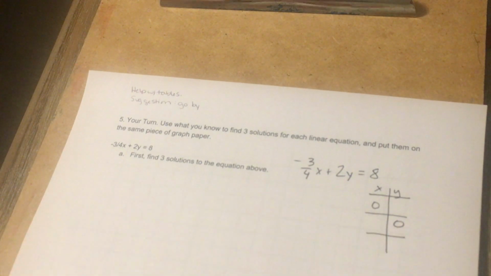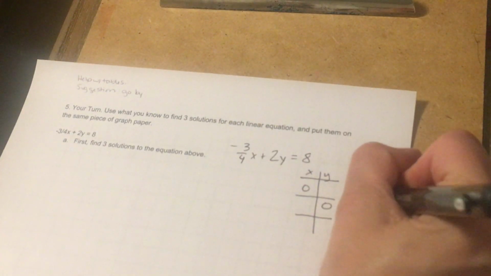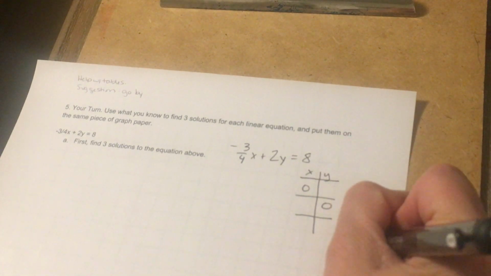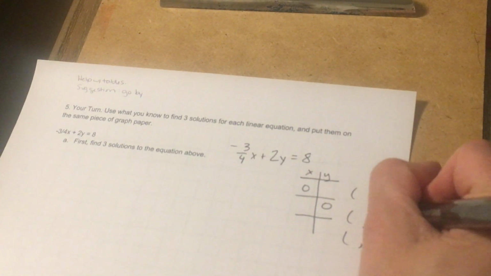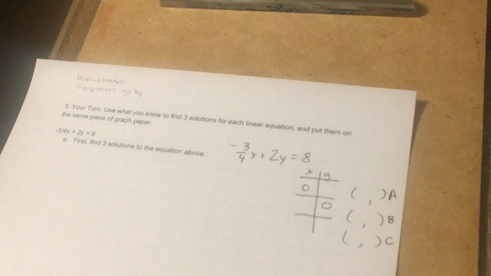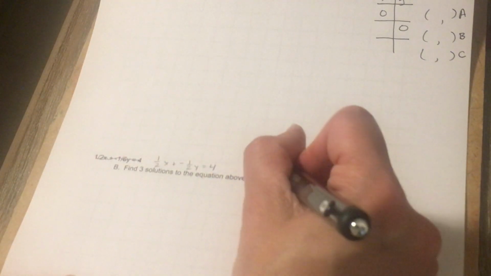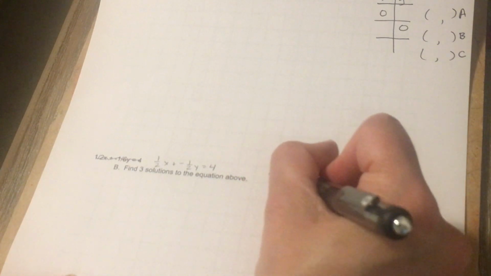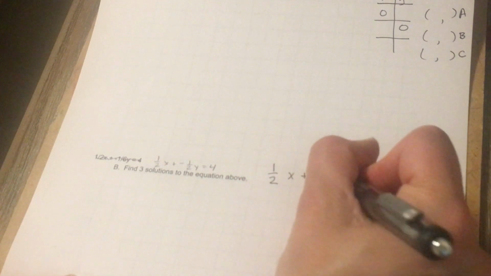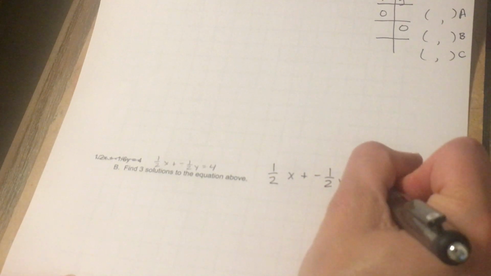So you're going to find those 3 solutions, and they're going to give you 3 points. And you might want to call those points A, B, and C. And then you have this one here, and I changed it to make it a little bit easier: 1/2 x plus negative 1/2 y equals 4.